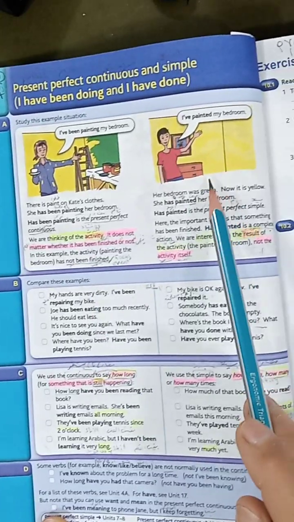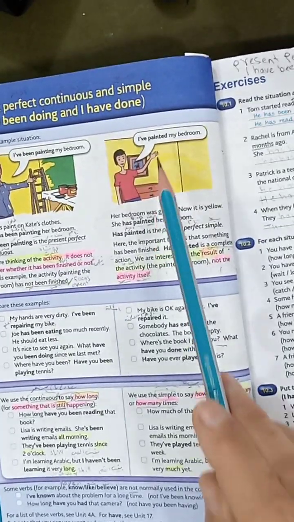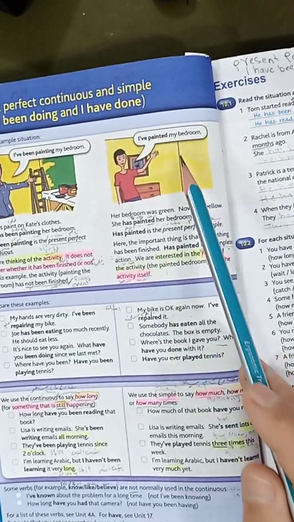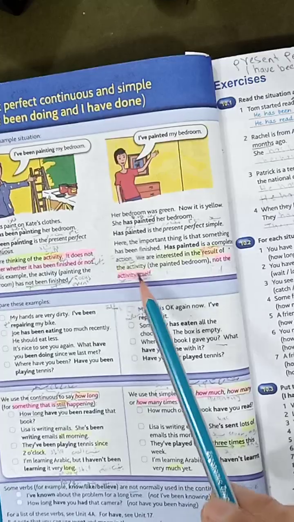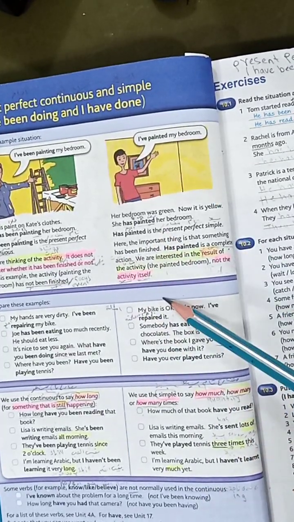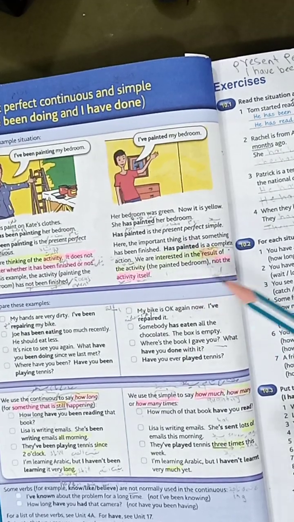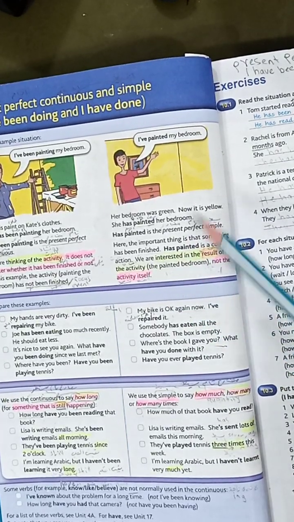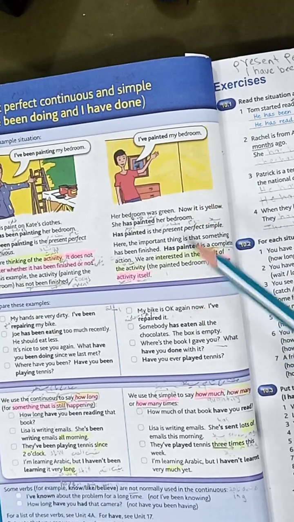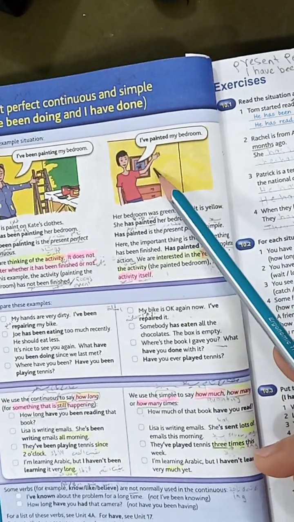But in the present perfect simple, the action is finished. So we ask how often this action happened, not the period. Why? Because this action finished, as we said, and we focus on the result. So we ask about how much or how many times that action happened, okay?